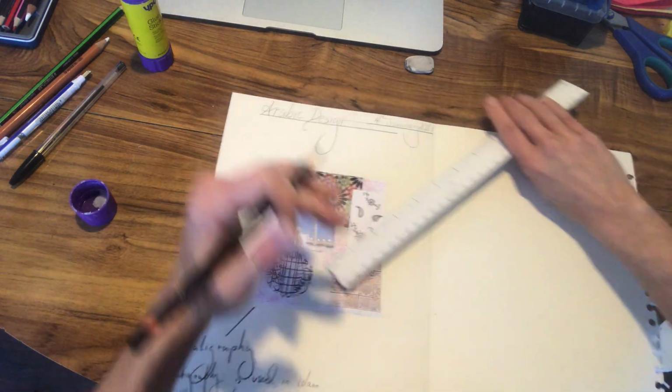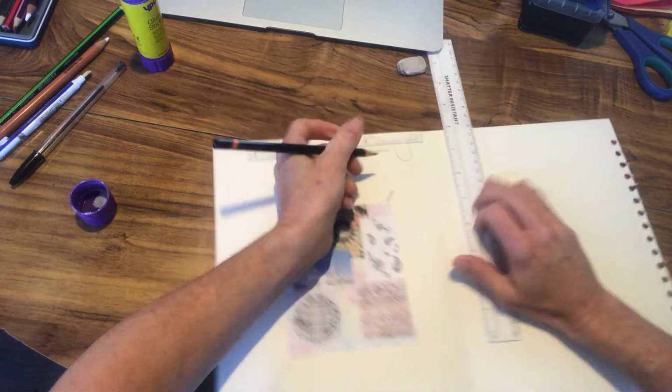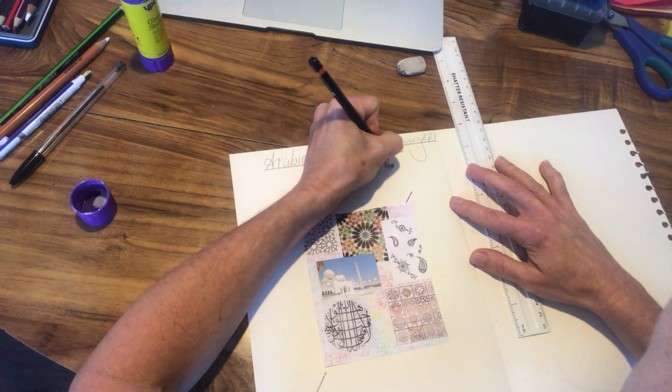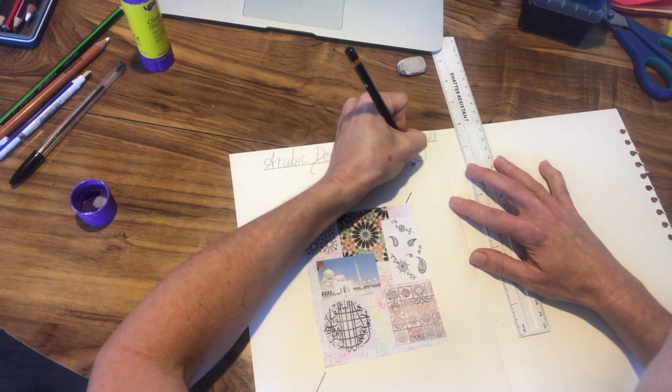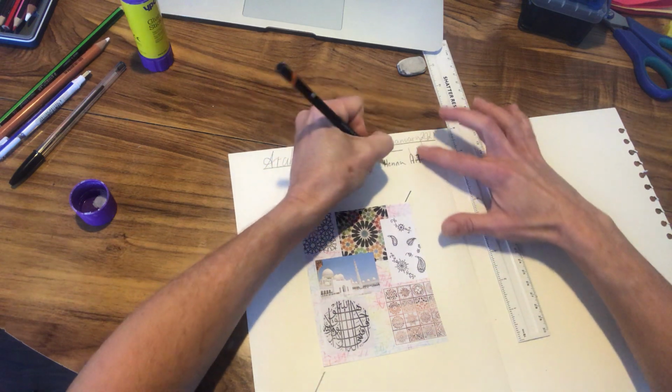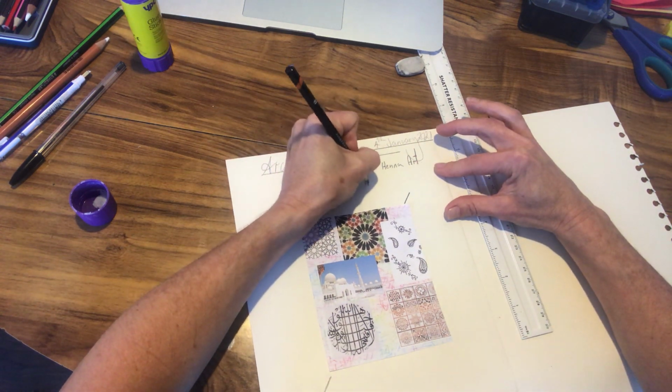We can also look at the henna, so you can put an arrow there and put henna art, and then describe henna.